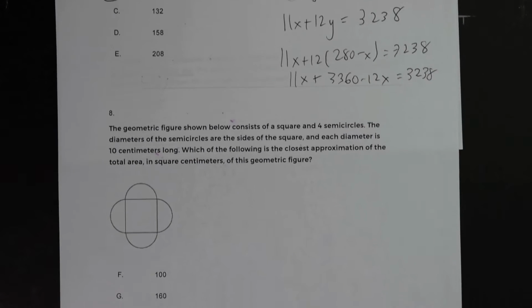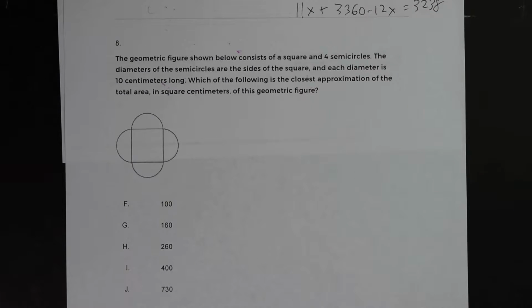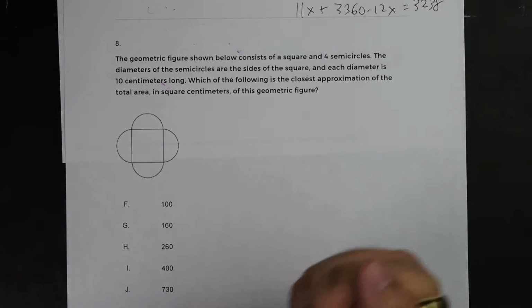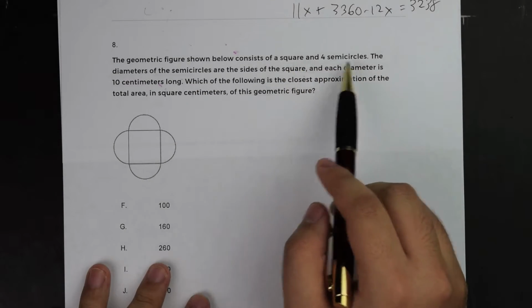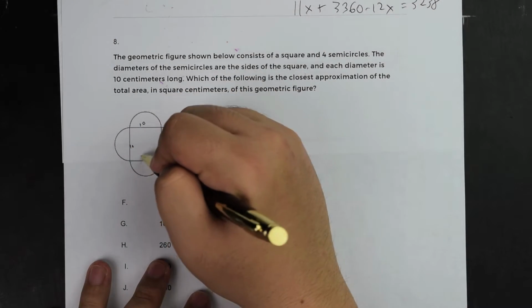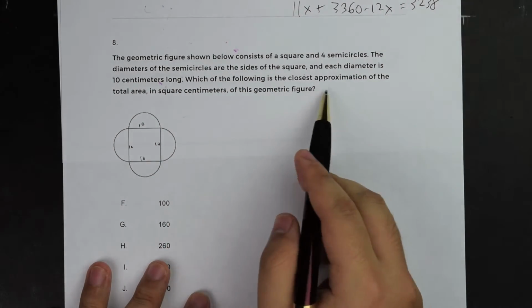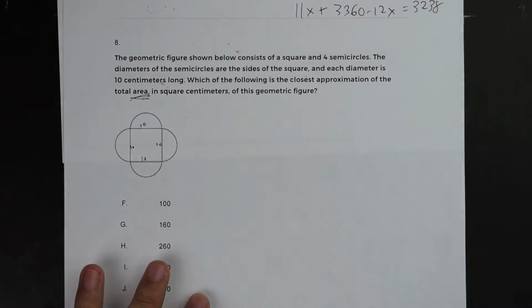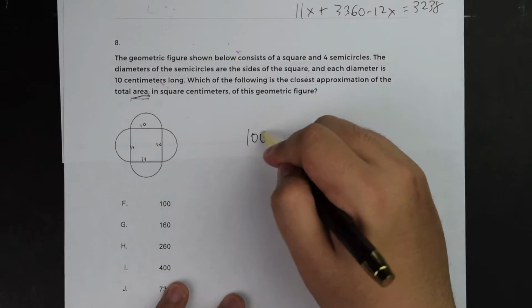And to continue on to number 8. For number 8, the figure shown below is a square and 4 semicircles. Okay, each diameter is 10. So 10, 10, 10, 10. Which is the approximation of the total area? Okay, so I know there's 100.